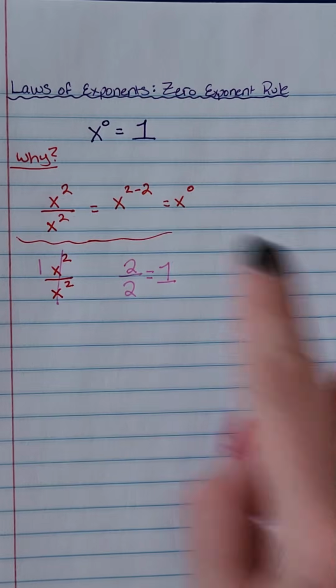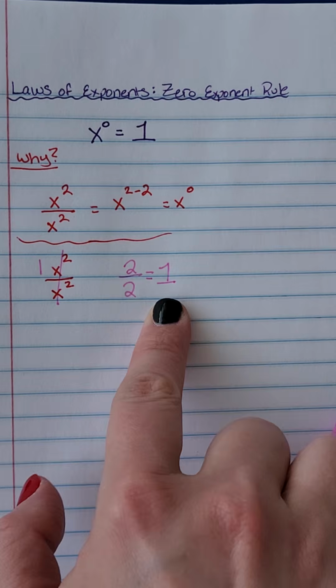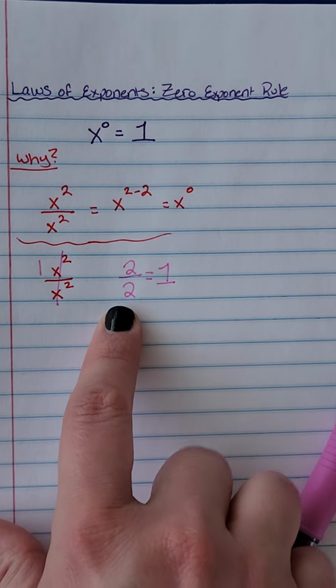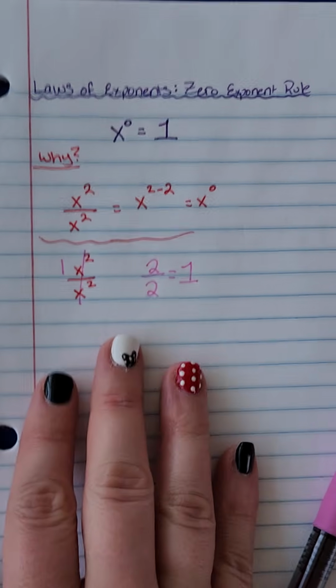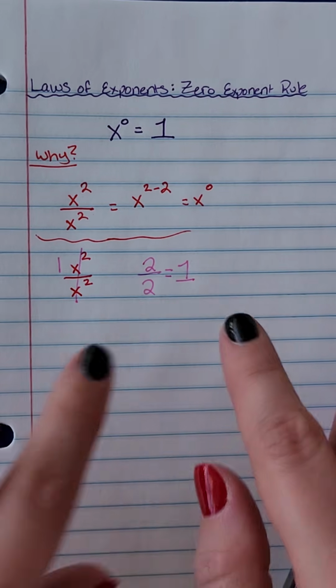So a lot of students see this and they want to put a 0 here. It is not 0. It is 1 because you are dividing by yourself. So I know, I'm whacking my camera stand. I know this can get kind of tricky for students, so I did want to point this out.